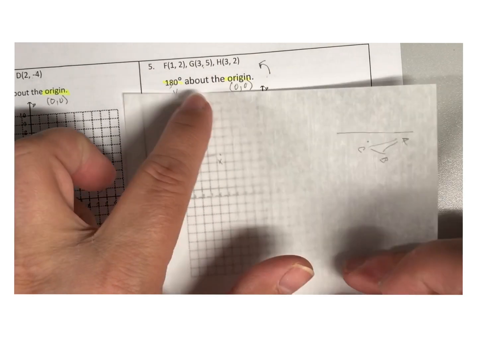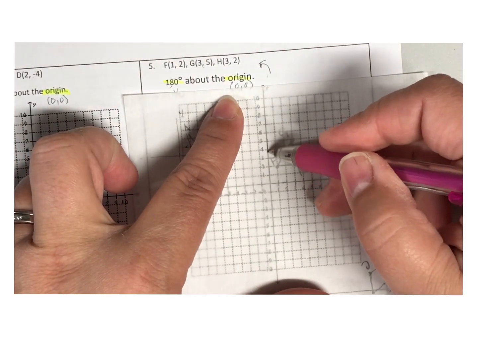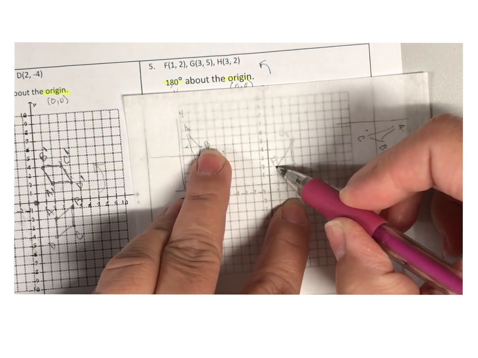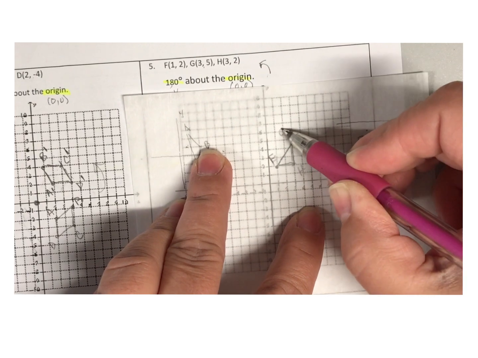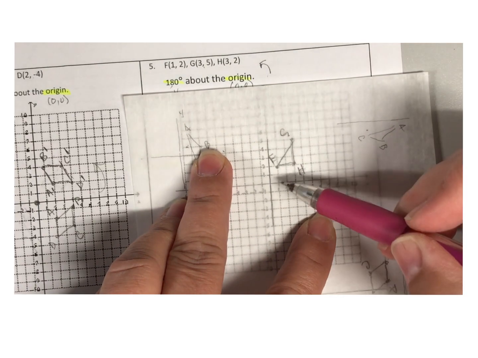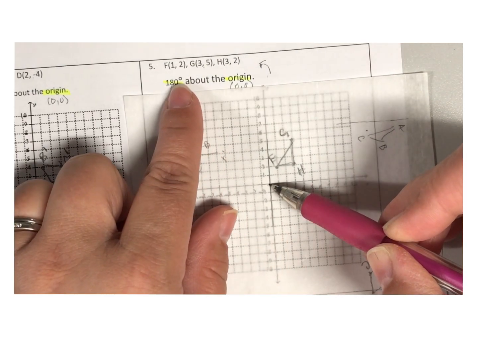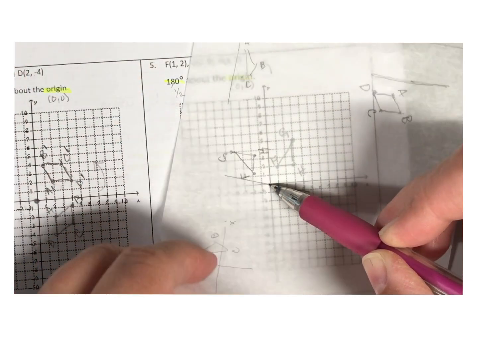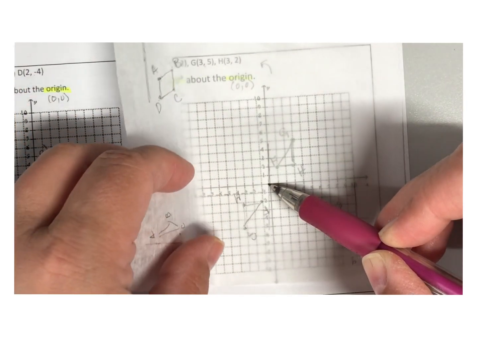So again, we're going to take our trace paper. I'm going to draw the y-axis on there, so it kind of helps me out. So I'm going to have F, G, and H. I'm going to put my pencil at 0, 0, and I'm going to do a half a turn, so it's going to be 180. A fourth of a turn is here. Half of a turn is here.